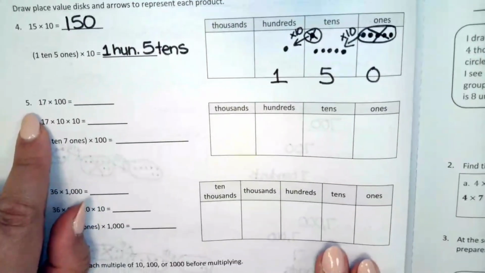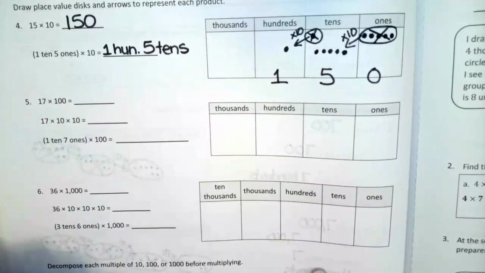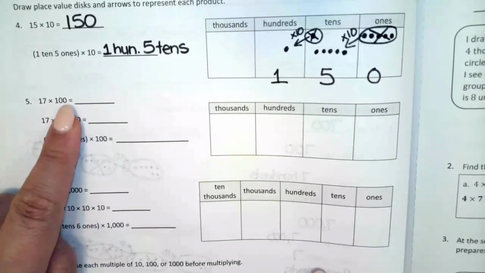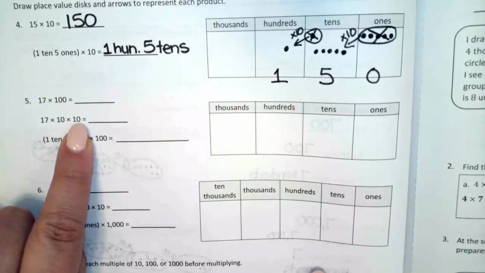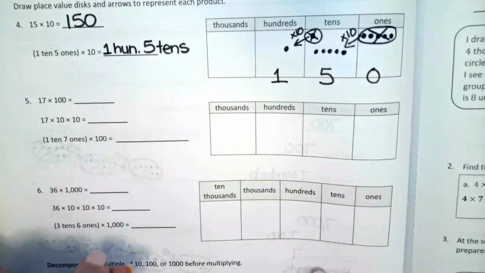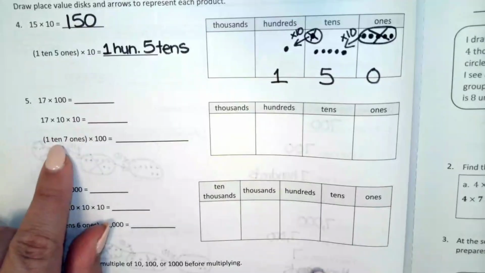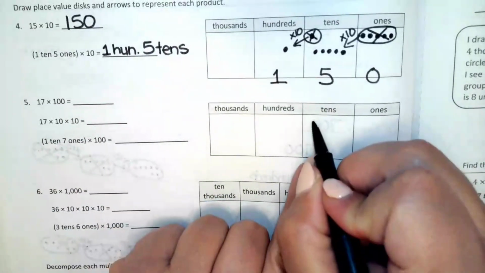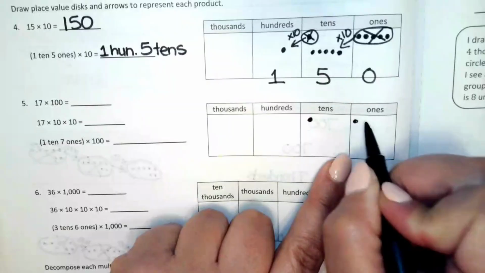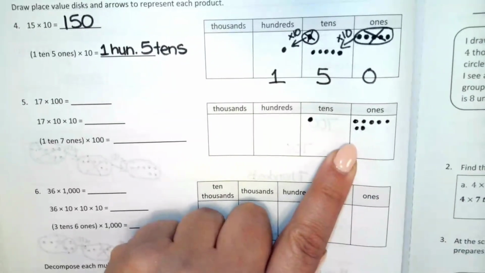Okay, now we're going to do number 5, 17 times 100. If we're multiplying by 100, that means we're going to do times 10 and times 10 again. So that means we're going to be moving 2 place value columns to the left. This tells us we're going to start by drawing 1 ten and 7 ones.